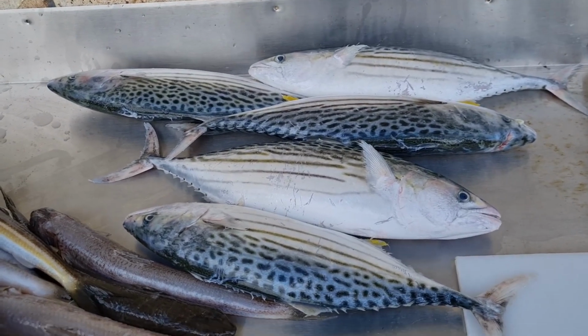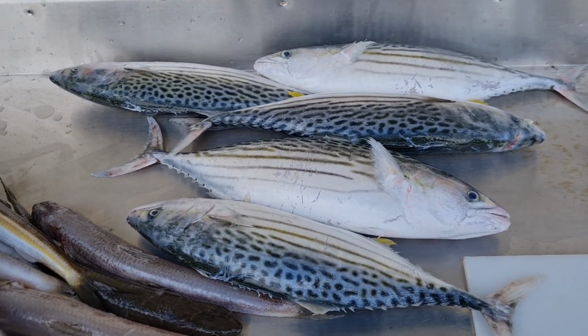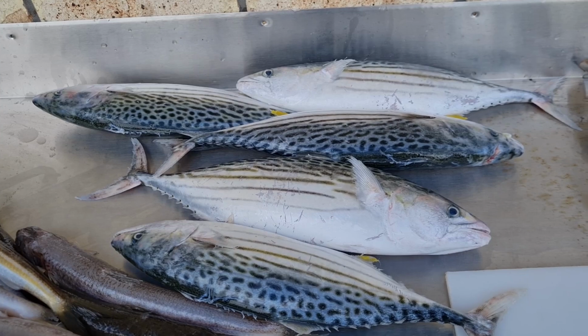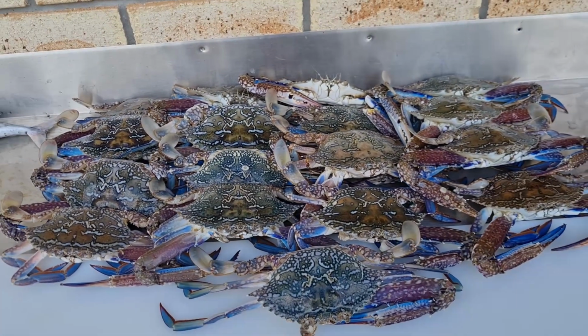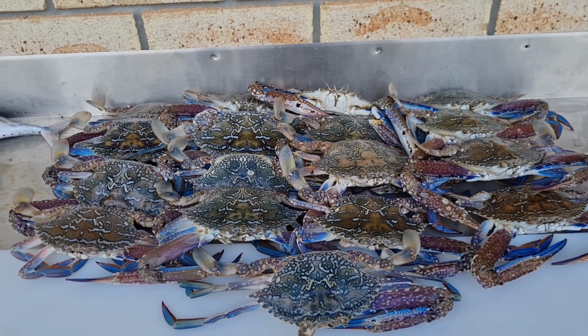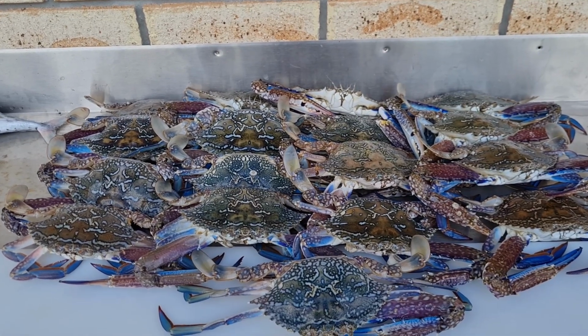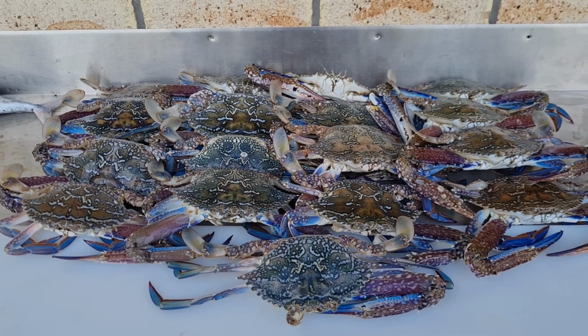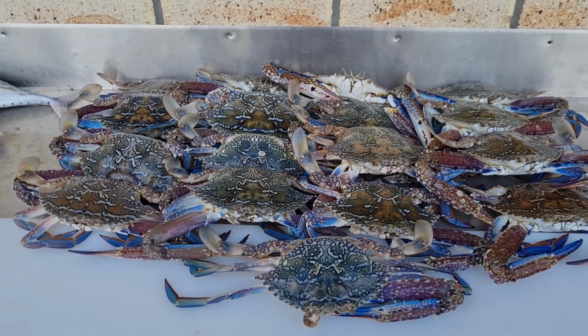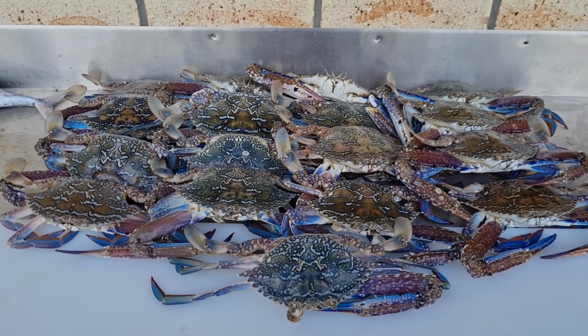And bonito, I cut up 3 for bait while I was out there, so I caught 8 in total. And the crabs. I got a donut on the first lot of pickups of the pots, so I moved them, and I got 17 crabs out of that. So quite happy with that little effort. Good feed there for us.